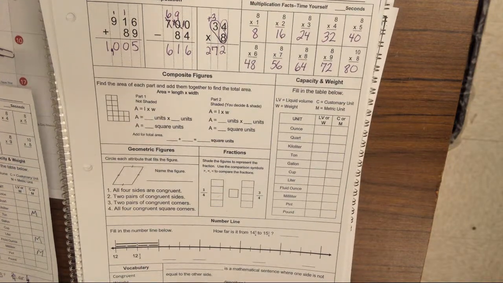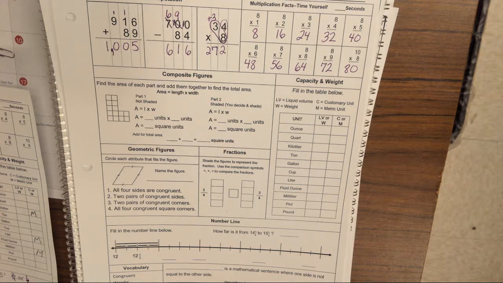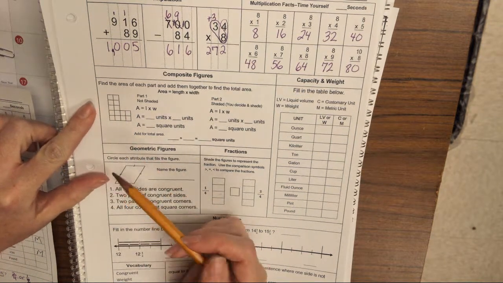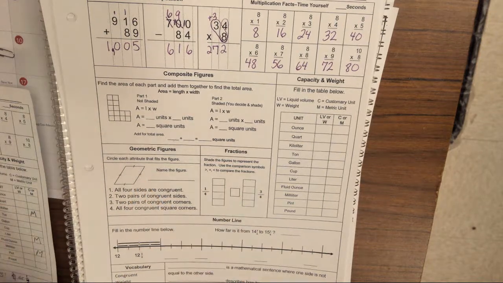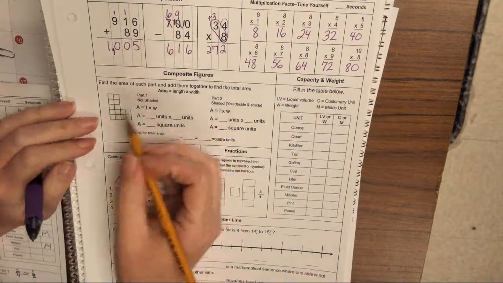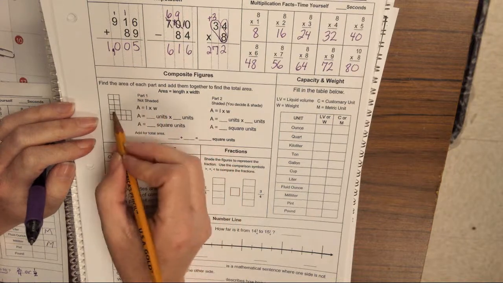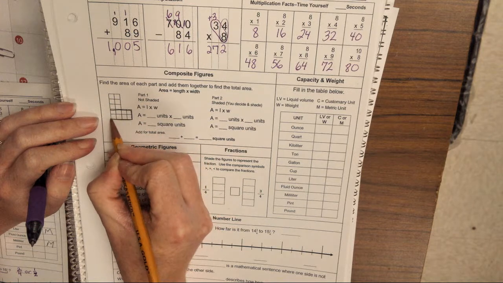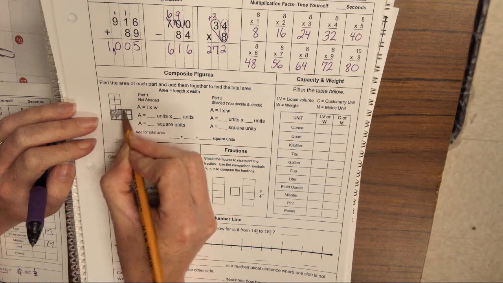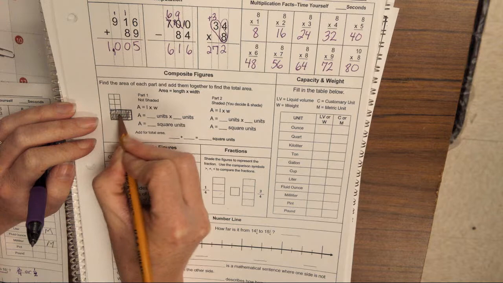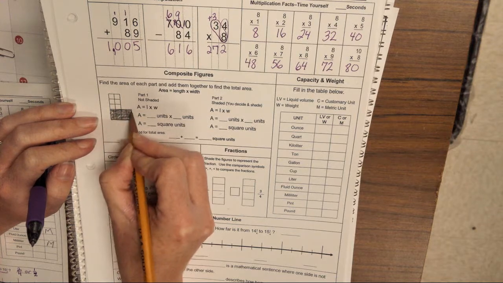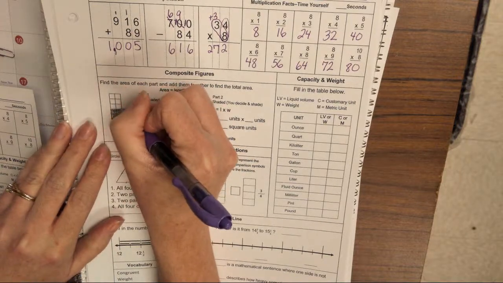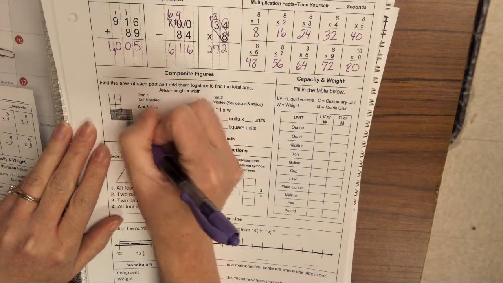Alright, now on our composite figures section, we need to break this shape apart into rectangles, because when we find area we want to use rectangles. So we're supposed to shade a part of it to make rectangles. So we can shade it like this. You can shade it different ways and you'll still get the same answer, as long as we have 2 rectangles here. We've got one rectangle here and one here.